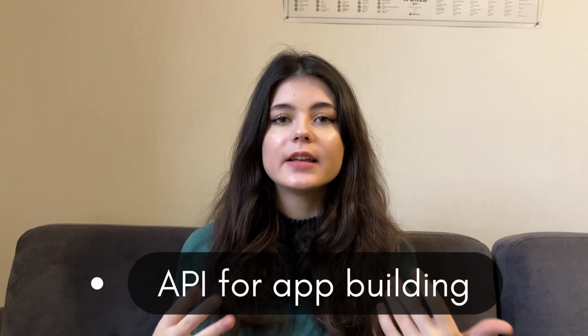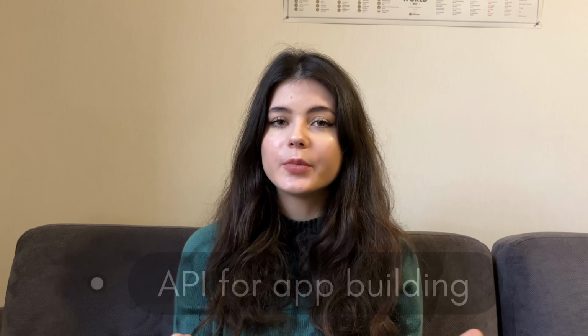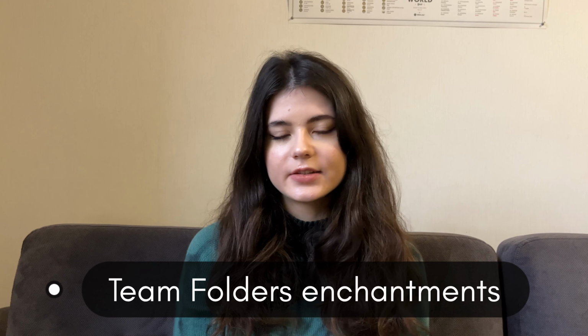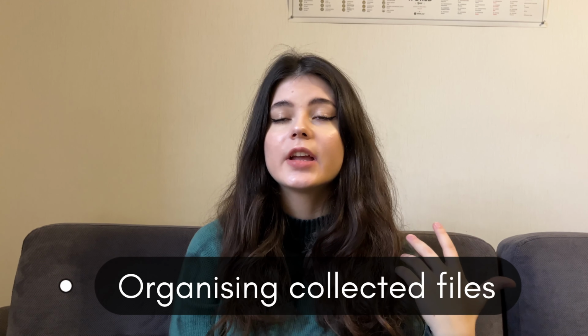And now let's talk about the updates in Workdrive. First of all, they published their API, which makes it easier for you to build your own applications on top of Workdrive. Also, there have been updates in Team Folder for access to collaborative files, and now it's easier for you to work with a team on some files. Also, Workdrive made enhancements in collected files, which allow you to collect files from both internal and external users.